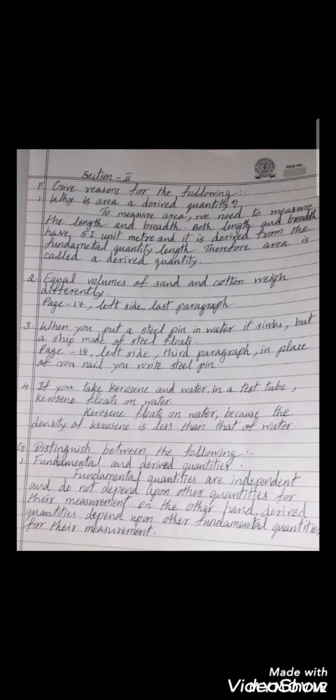The answer is to measure area, we need to measure the length and breadth. And we know both these length and breadth have SI unit meter, and also it is derived from the fundamental quantity, that is length. Therefore, area is called a derived quantity.